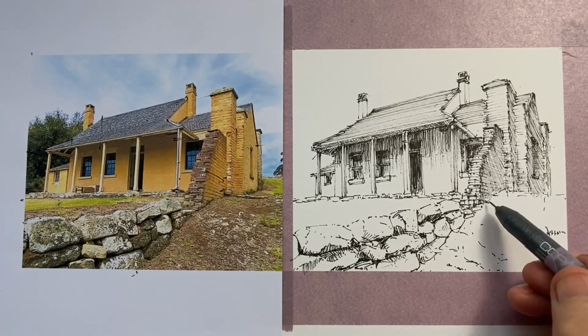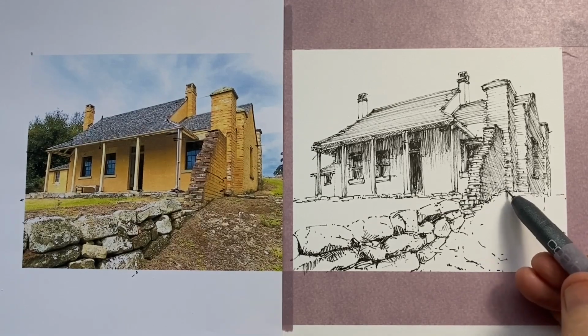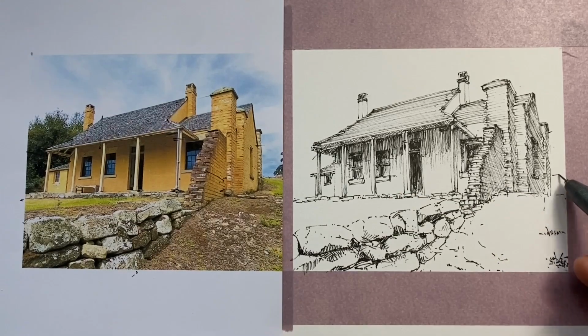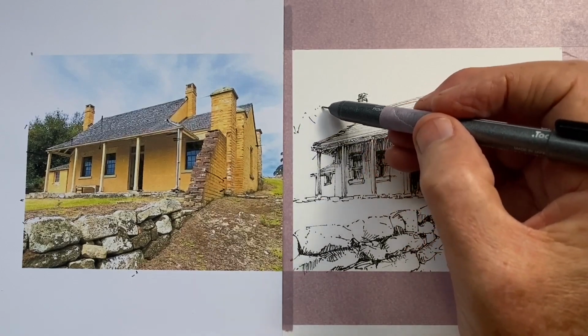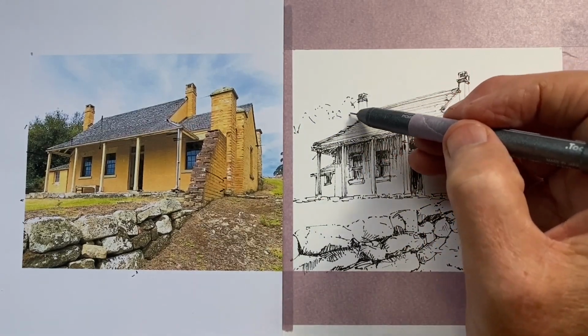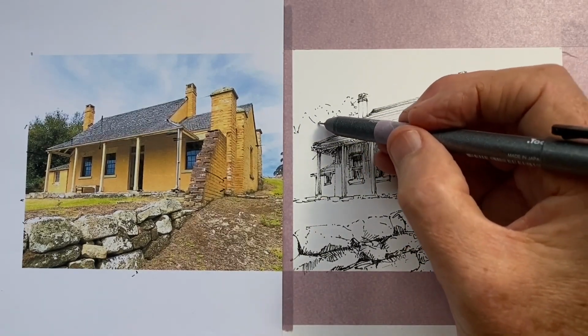And yet in a scene such as this with a steep uphill, it's often very much the extremes of that view that make this an interesting scene and an interesting, worthwhile subject to draw.